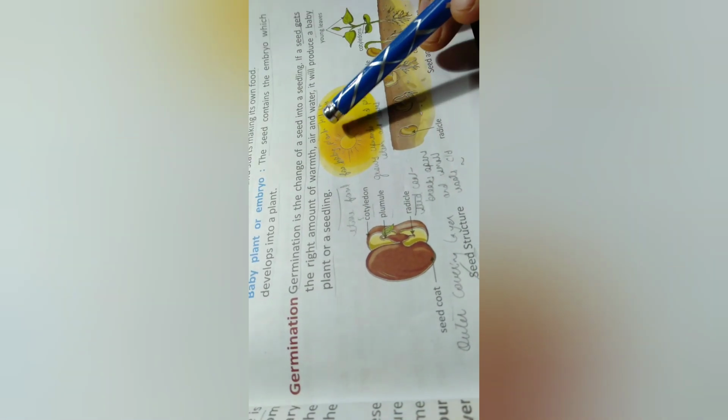When a seed gets the right amount of warmth, air and water, it produces a baby plant or a seedling. Now here is a picture, children, of a seed and its germination. So radicle, seed coat, plumule, cotyledons, young leaves. That I have explained just now.